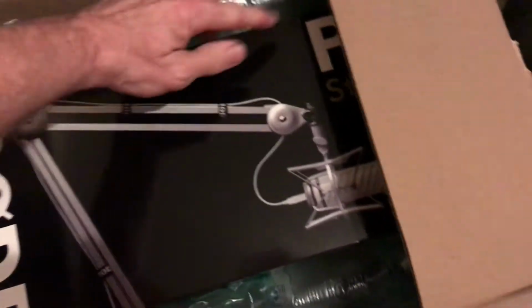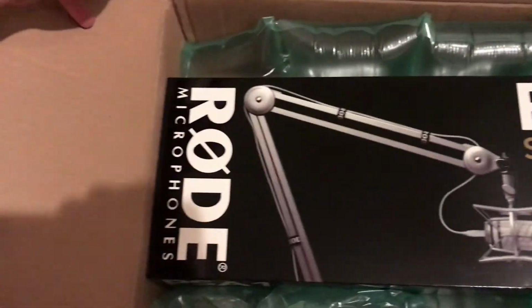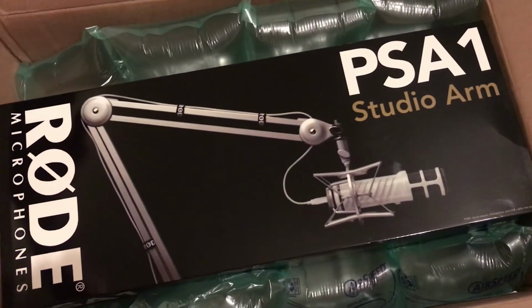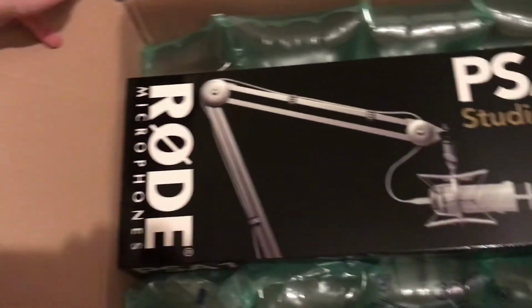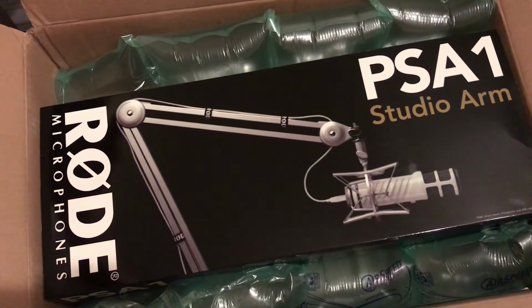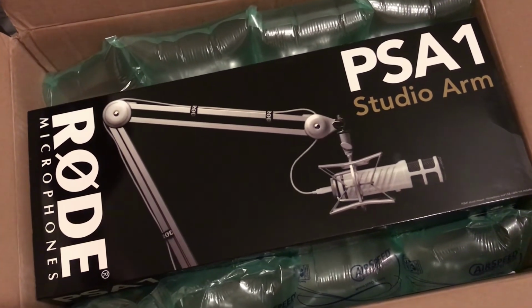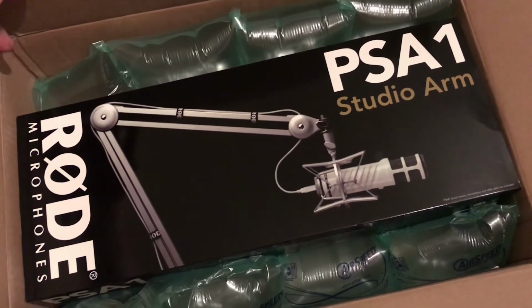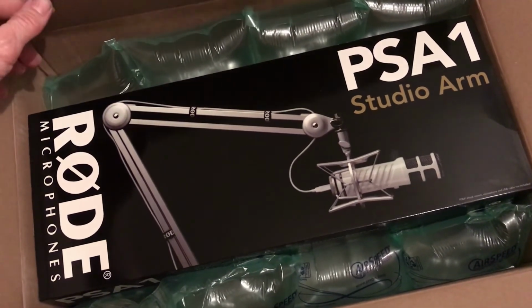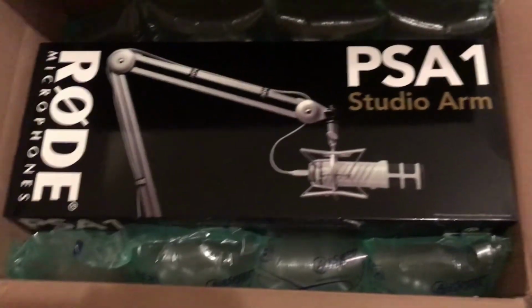It is a Rode PSA-1 Studio Arm, and it's very, very sturdy. Rode makes microphones, so there was no way I was going to consider any of the other off-brand, offshore, cheaper boom arms. This one here is the highest rated, and I'll show you a couple other things it does that are really great. So let me get this thing put together.